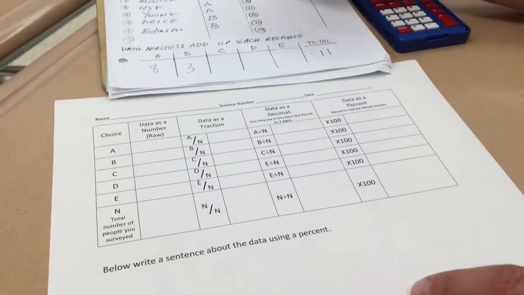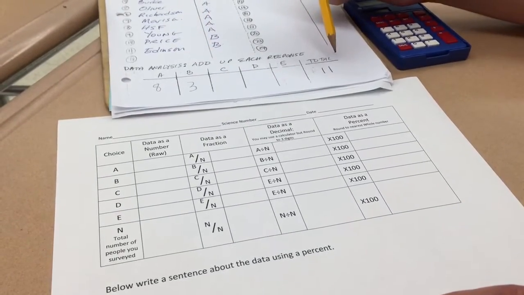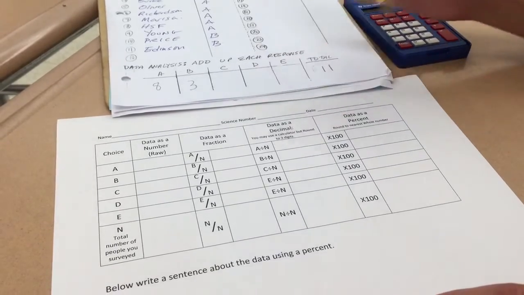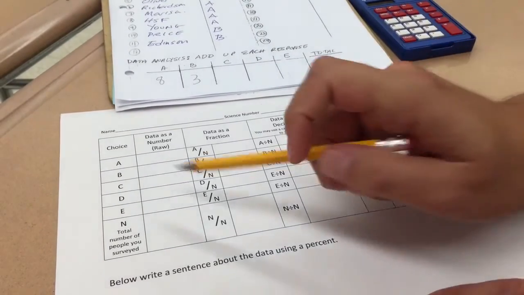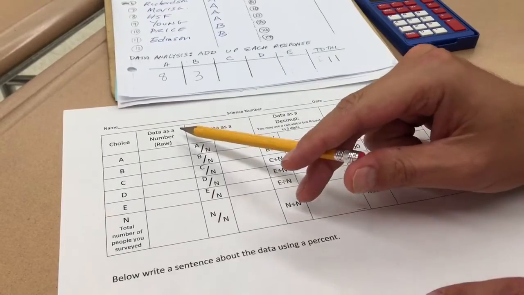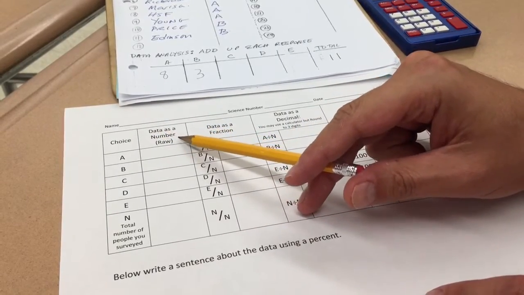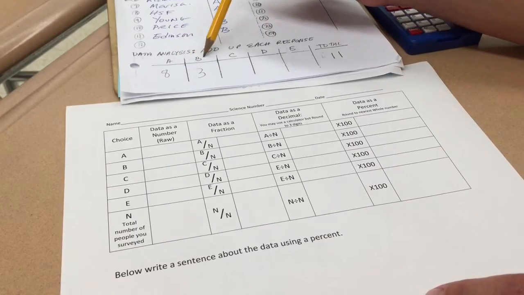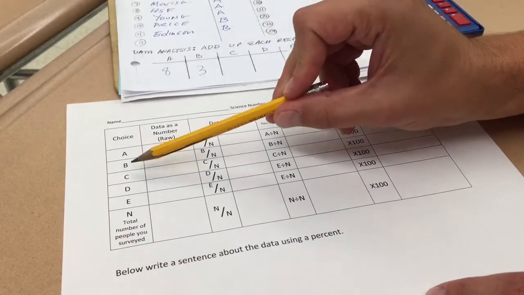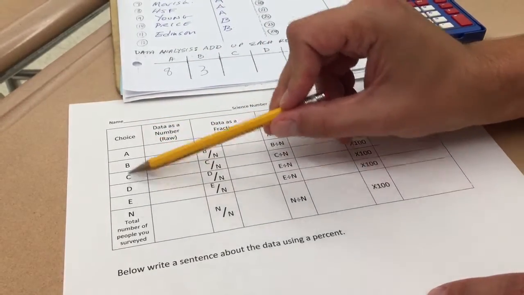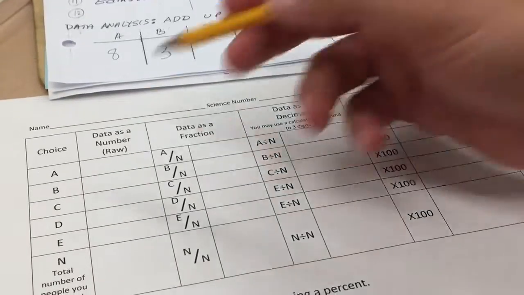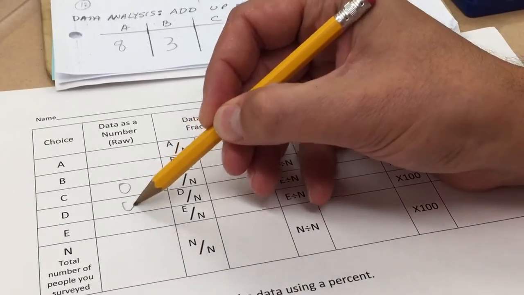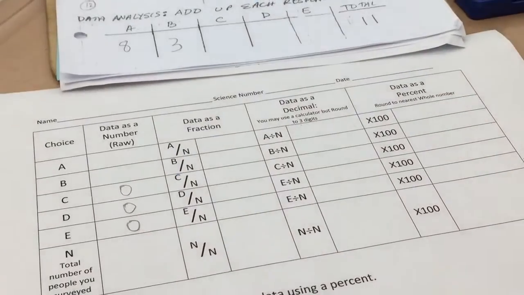All right, so now that I have my data tabulated, I'm going to see if I can figure out how to fill this out. So the first column asks for my data as a raw number, which just means how many people answered for each letter. Now I only used two choices, A and B, so I'm going to ignore C, D, and E choices because I don't have any. Actually, you know what, I'll put a 0 in there just so I don't forget that.